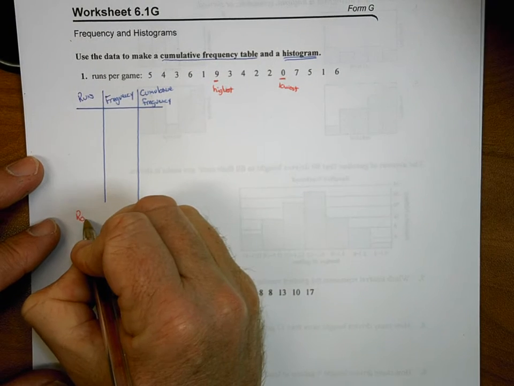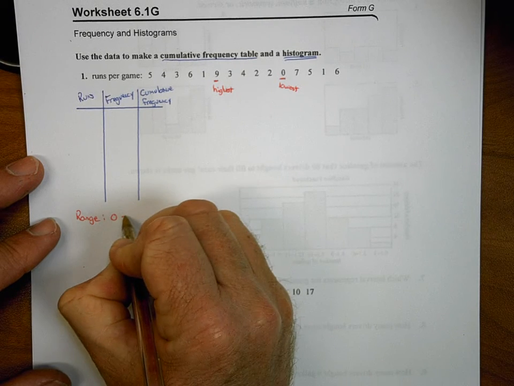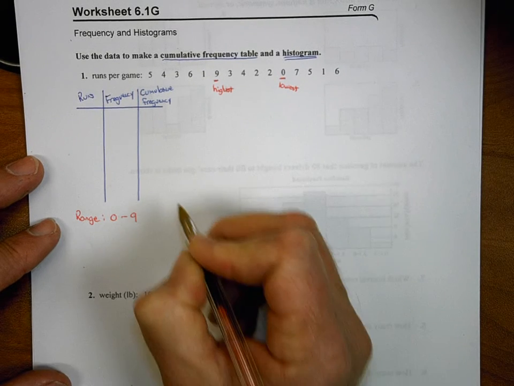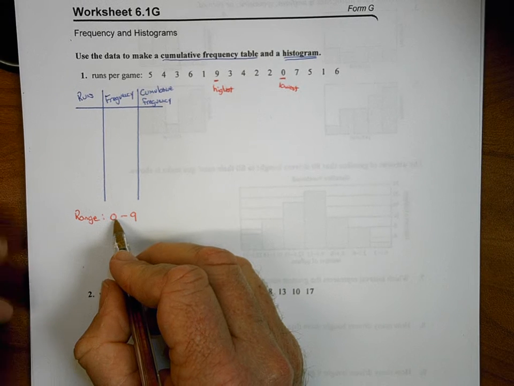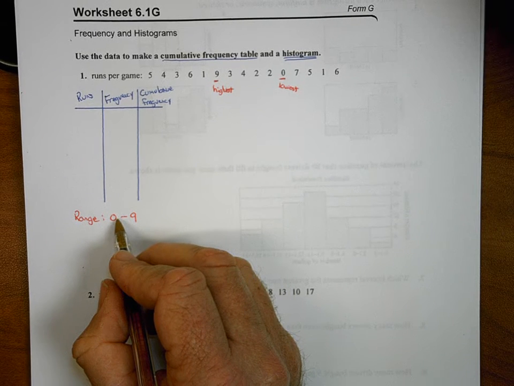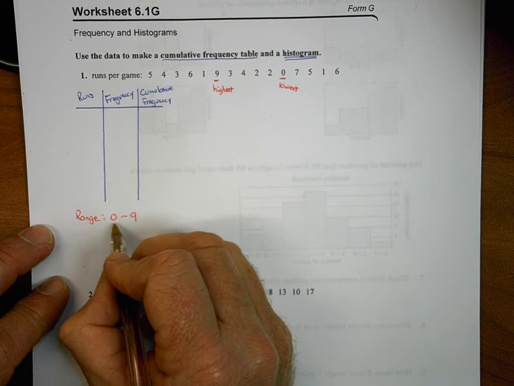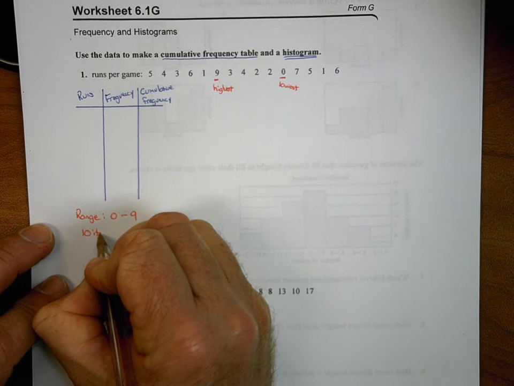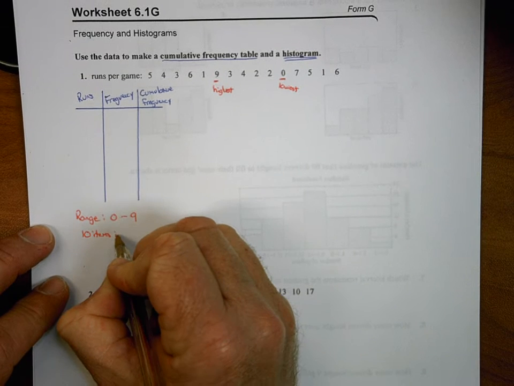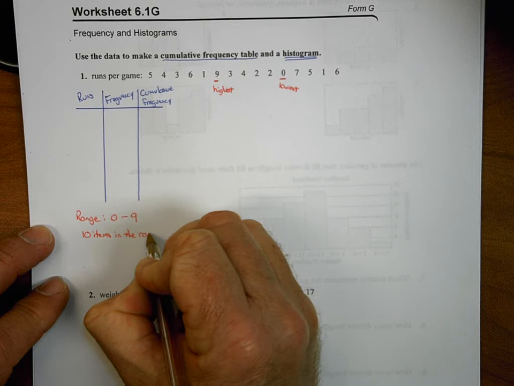You don't need to write this down, but I'm just going to write it down. My range is going from a low of 0 to a high of 9. If I count right there, that means my range is 0, 1, 2, 3, 4, 5, 6, 7, 8, 9. So I have 10 items in my range. Going from 0 to 9, if I count every number, there are 10 items there.